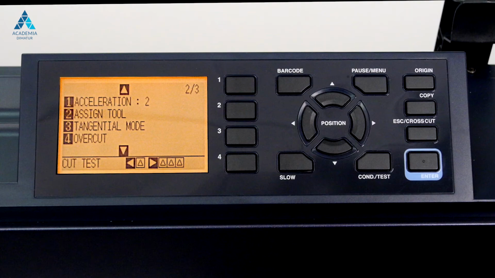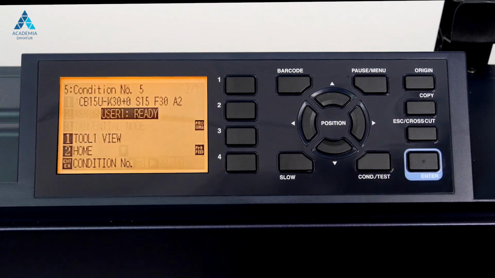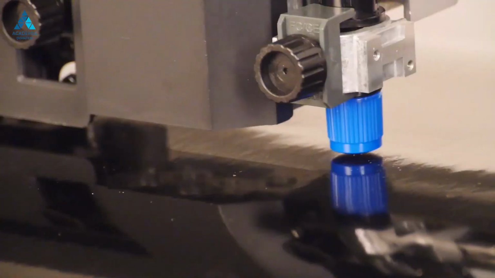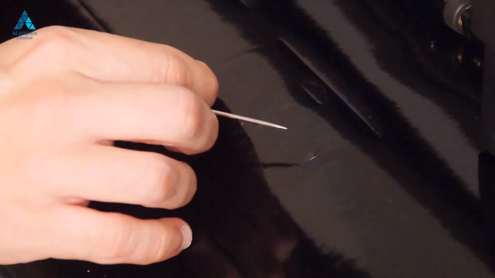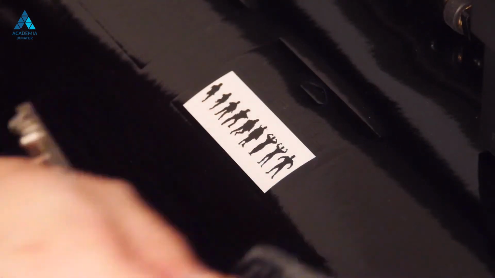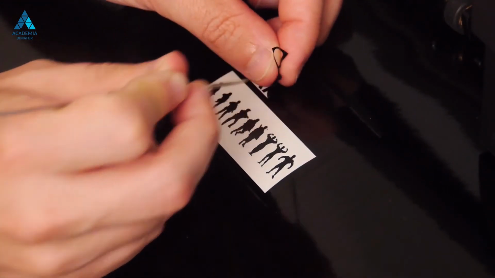Once the condition for intricate cutting is set, we can press the Condition Test button again to get back to the default menu. The intricate design can then be sent to the cutter. As you can see, using tangential mode really makes it easy to weed the design.